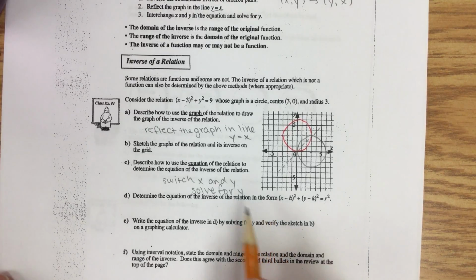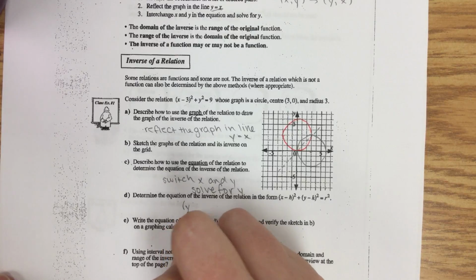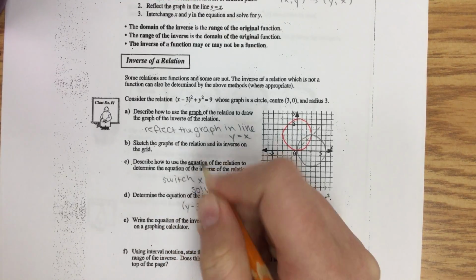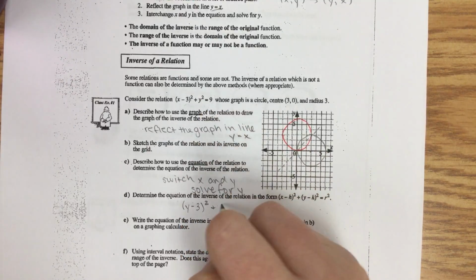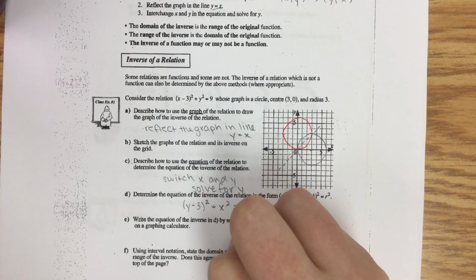So we're going to do the same thing. We're taking this equation up here and switching x and y. In the first brackets, where there was an x, I'm going to put a y, squared, plus where the y was, I'm going to put x, squared, and that's equal to 9.